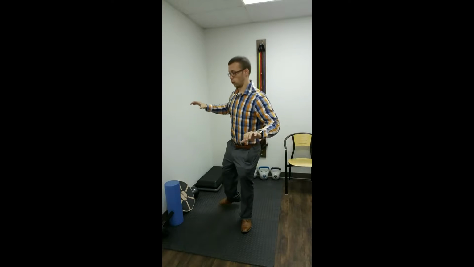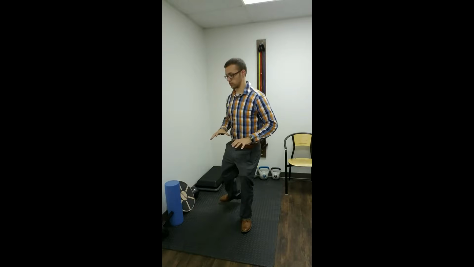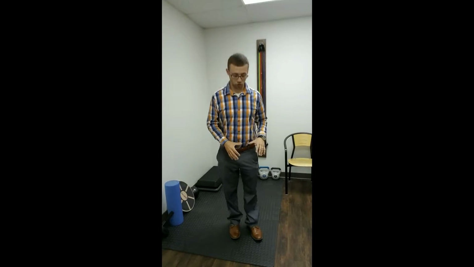But the whole important part of this whole exercise is to make sure that foot is driving into the ground in those 3 areas. Your balance comes secondary, okay? Make sure you're working that foot. Just off of doing a couple of those reps, I can tell you right now I'm pretty sore. So this is a very good, effective exercise at working those intrinsic foot muscles.